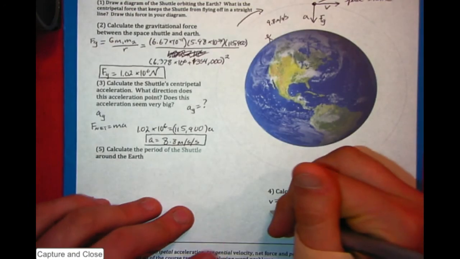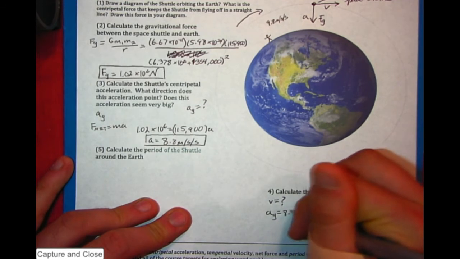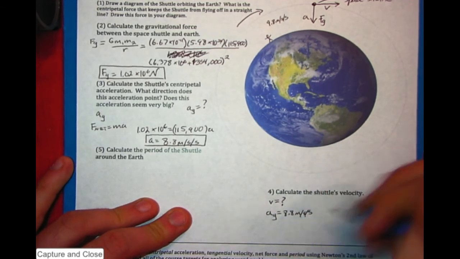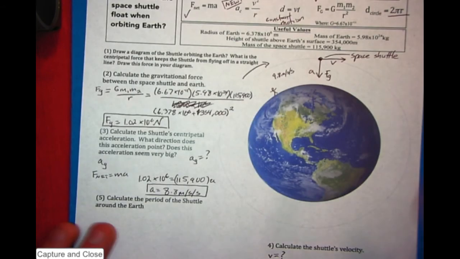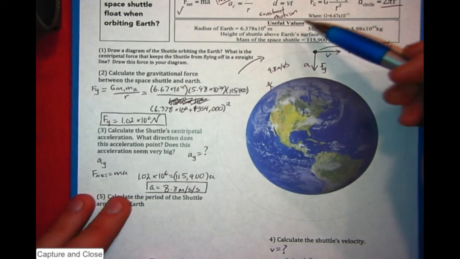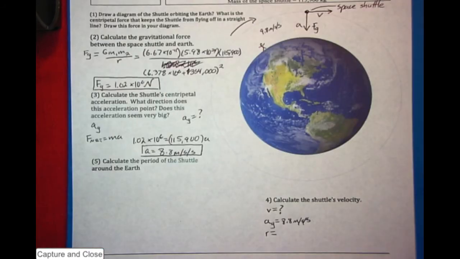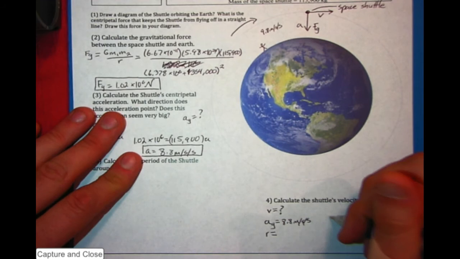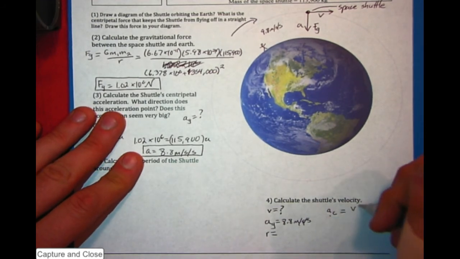Because we know our acceleration due to gravity, which is 8.8 meters per second squared. And we also know the radius of our Earth plus the height that the space shuttle is above the Earth. So our radius is going to be both of those things combined. All right, so let's write out our equation. AC is equal to v squared over r.